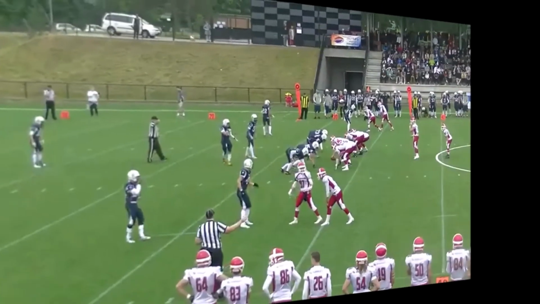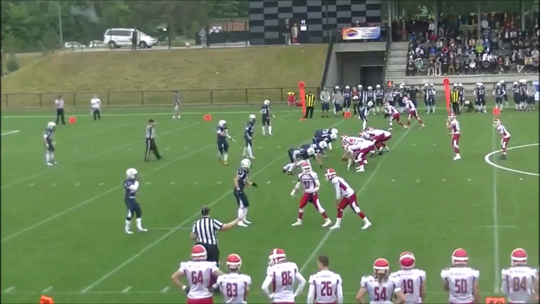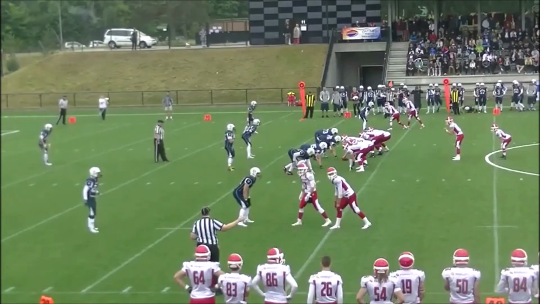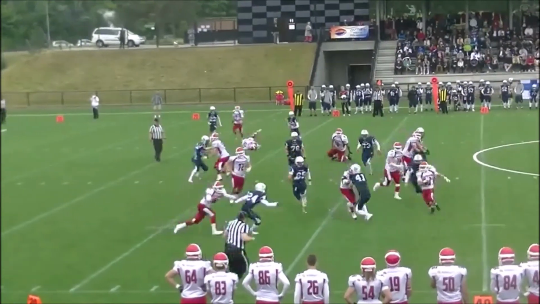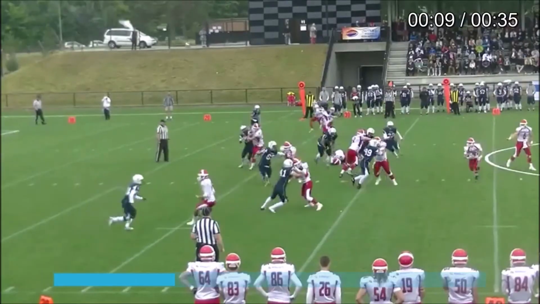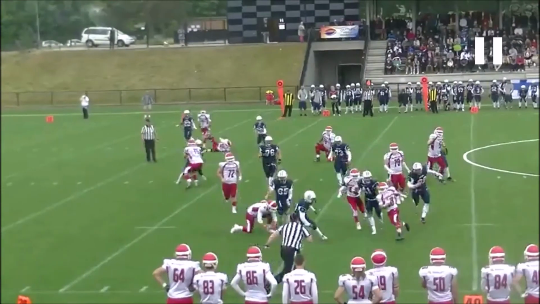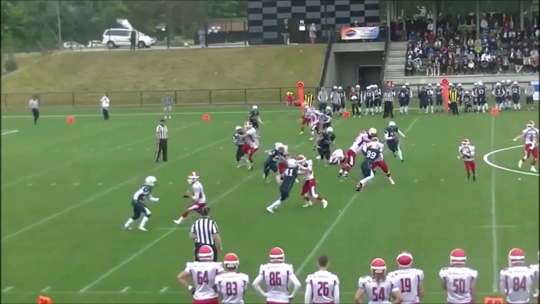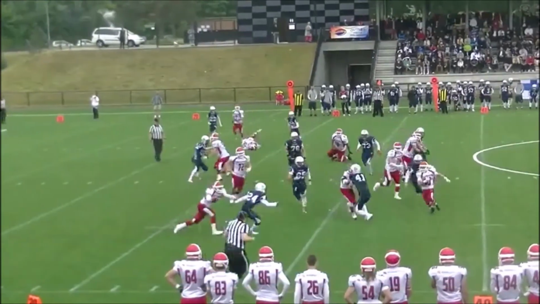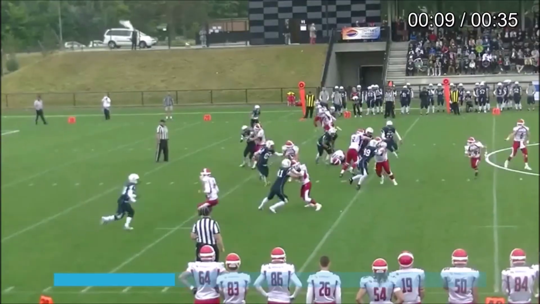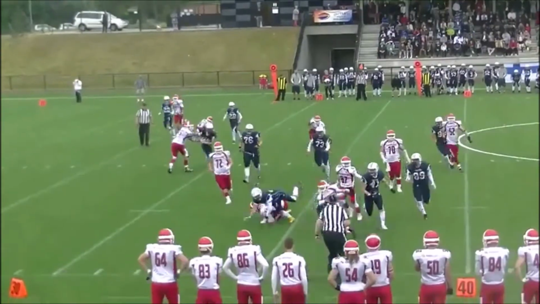Here we're looking at the two receivers closest to the camera, and we're looking at the guy furthest back. And even though this appears to be a low block towards his own goal line, it really isn't a block. And the definition of a block says it has to be on purpose. Here he just kind of falls down, and the defender falls over him.